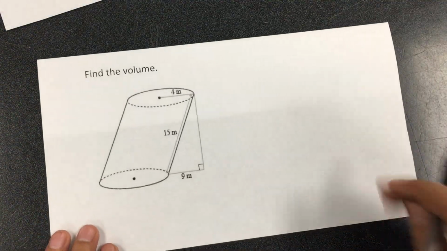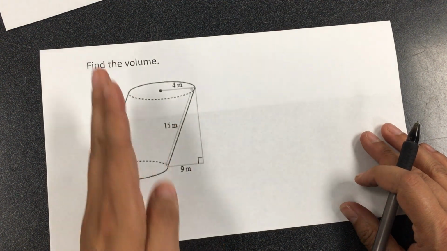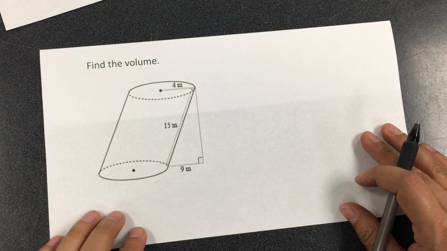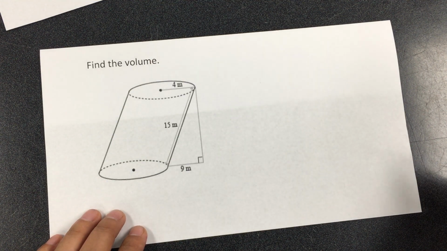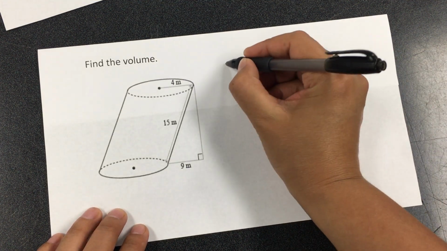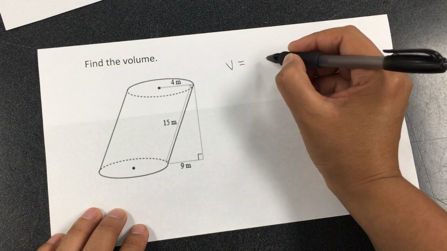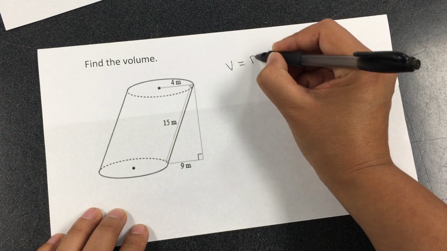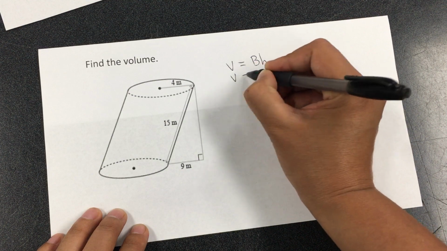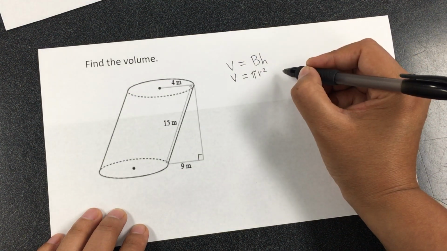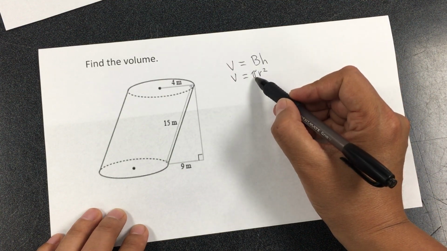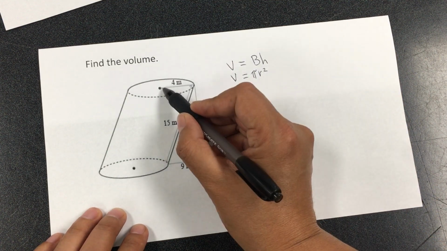Okay, so from Cavalieri's principle, you'll learn that even if the cylinder is a little tilted, you still get the same volume. So again, the volume equals base times height, and the base is pi r squared. We have pi because it's 3.14. We have the radius right here.